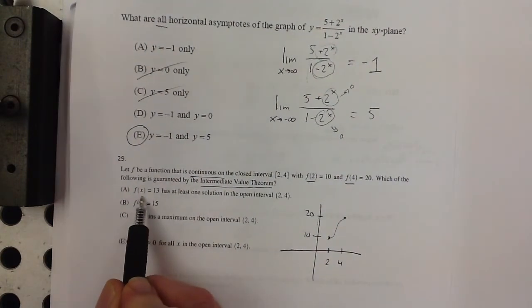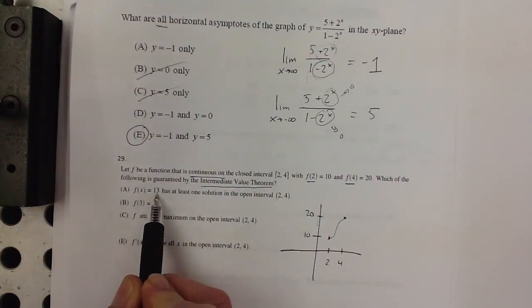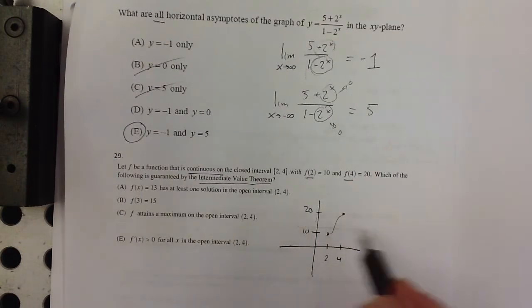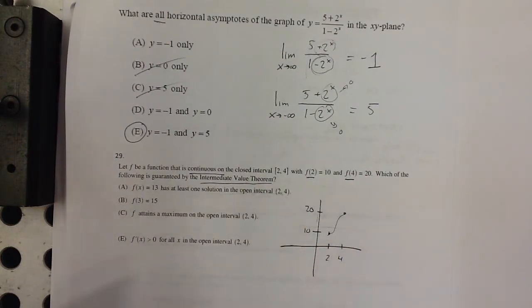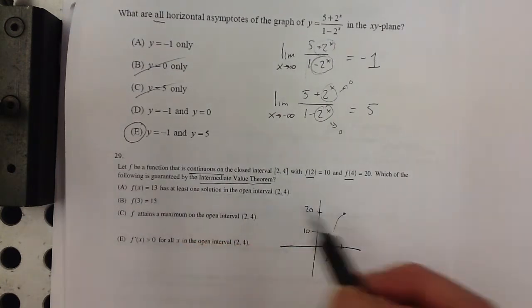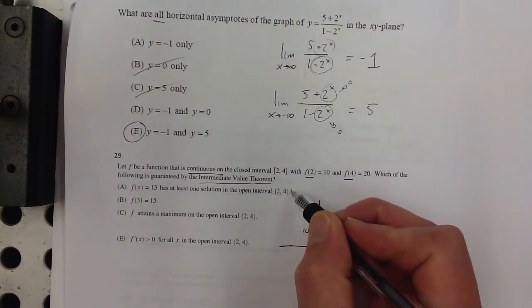So let's see, f of x equals 13 has at least one solution in the open interval from 2 to 4. That is true, right? That's like saying it's got to cross the line at 13. So I think that's the answer.